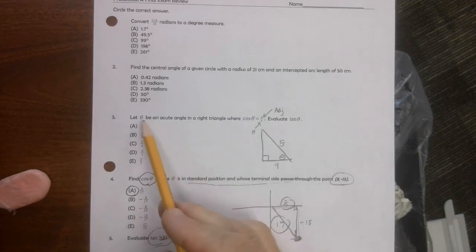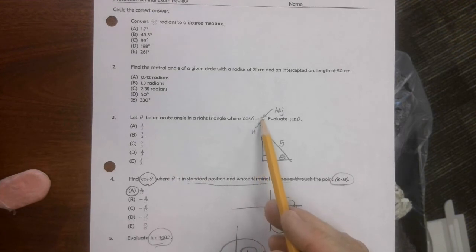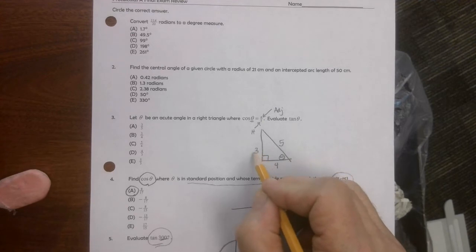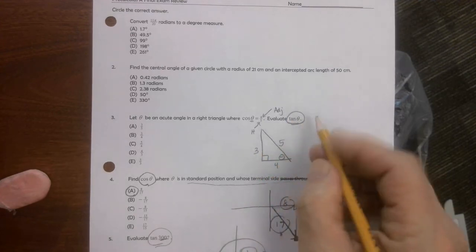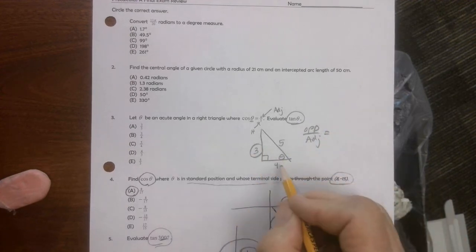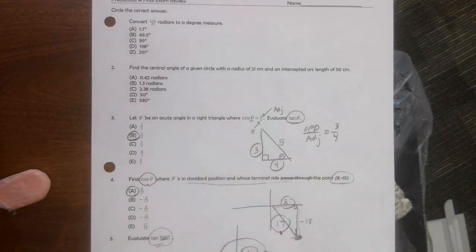So this problem, let theta be an acute angle in a right triangle where cosine is 4/5. So I've got the drawing here. So if my theta from right here is right here, that means my adjacent side needs to be 4, my hypotenuse needs to be 5, and this is screaming out 3, 4, 5. And now it's saying tangent, which is opposite over adjacent, which would be 3 over 4, which is B.